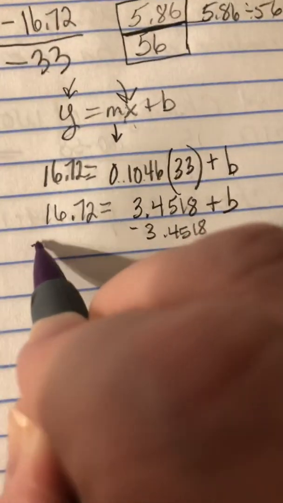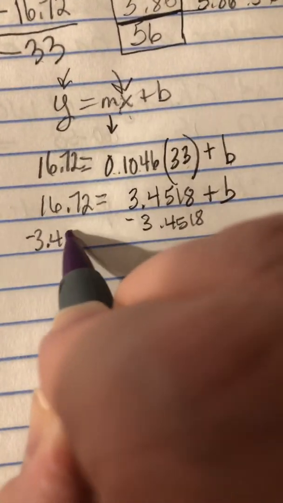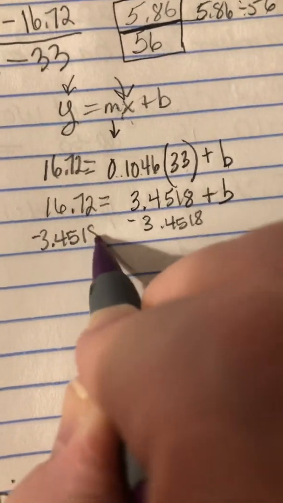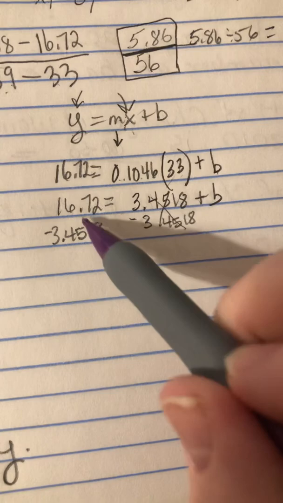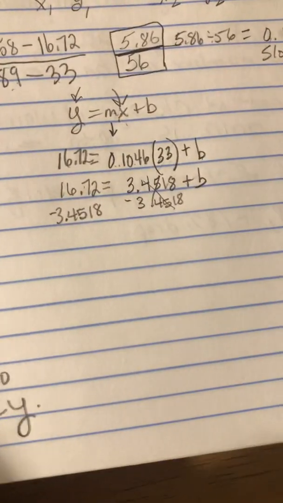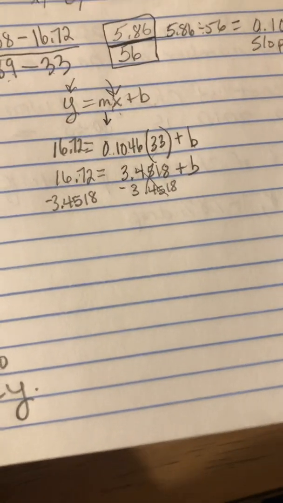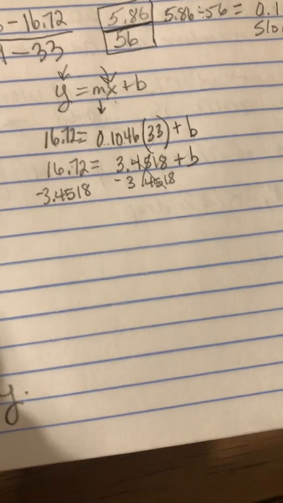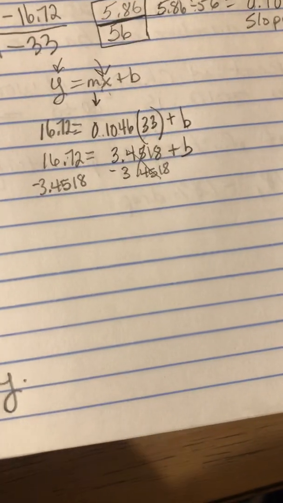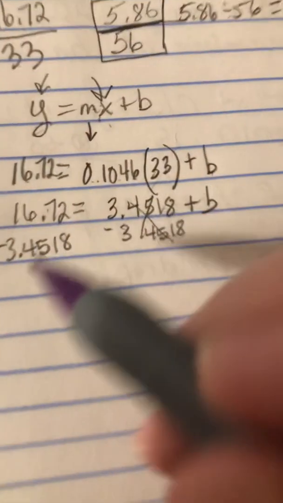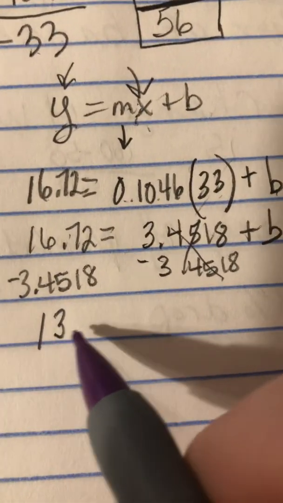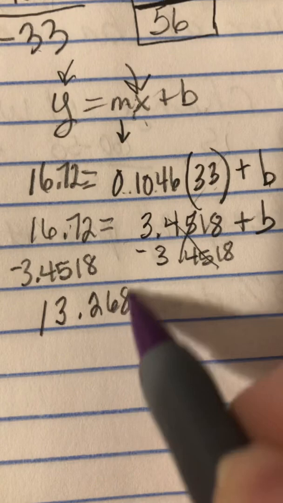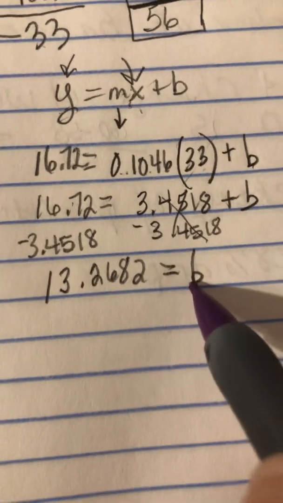Sorry, that noise is my dogs under my feet having fun rustling around. So on this side, they cancel out, but I'm going to subtract it here. 16.72 minus 3.4518. Here we get 13.2682 is equal to b.